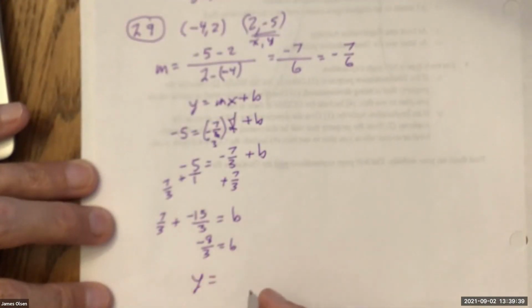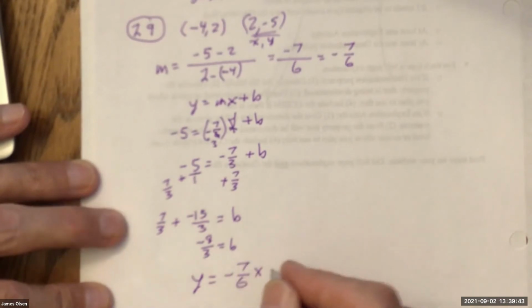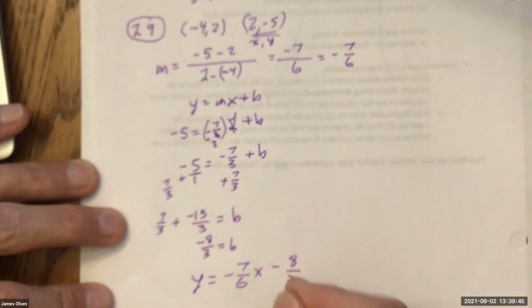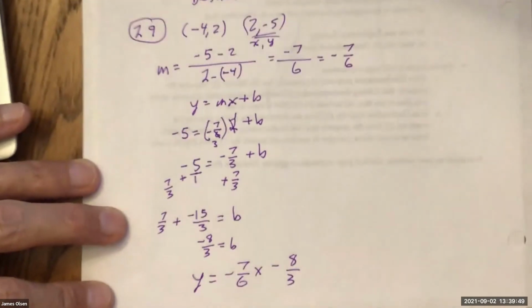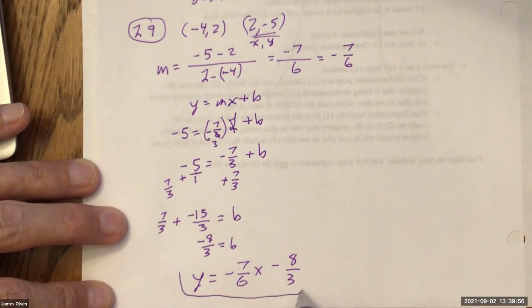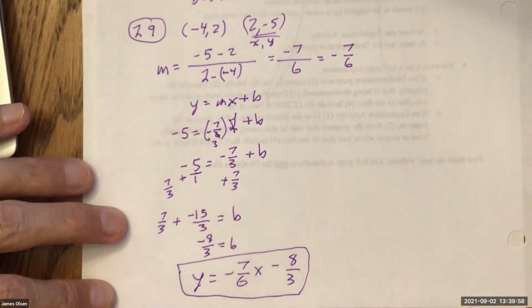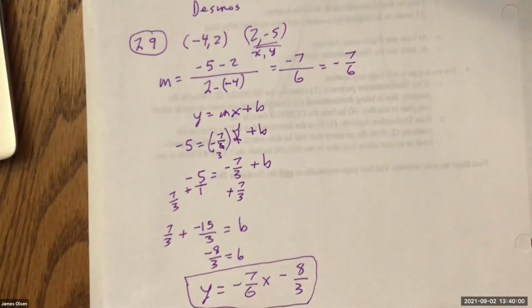And now I'm going to be writing the equation in the correct form. Y equals negative 7/6x minus 8/3. We should have a value in for x, a value in for m and a value in for b, but x and y should be in the equation. Now I'm going to jump over to Desmos and check that.